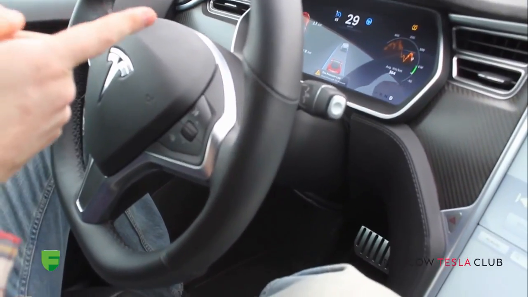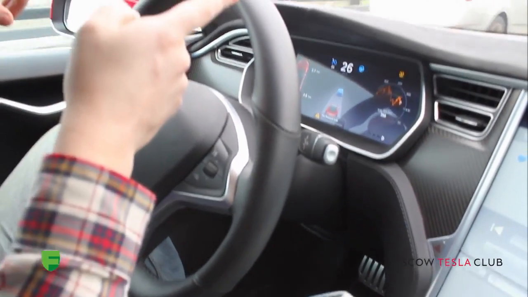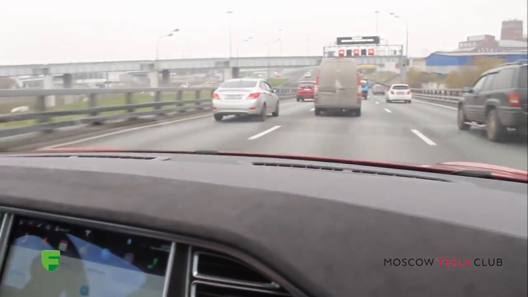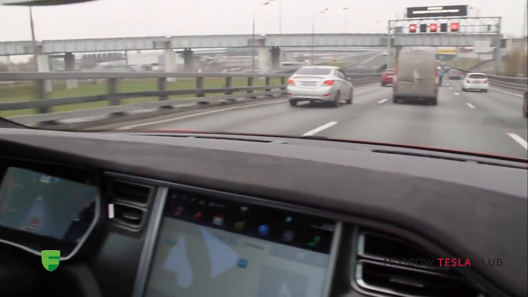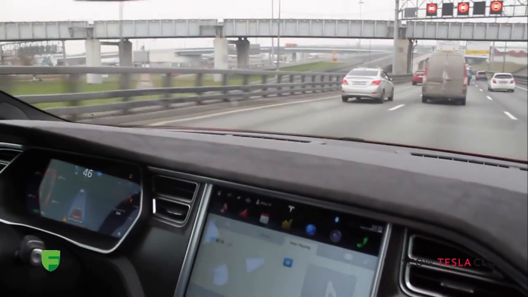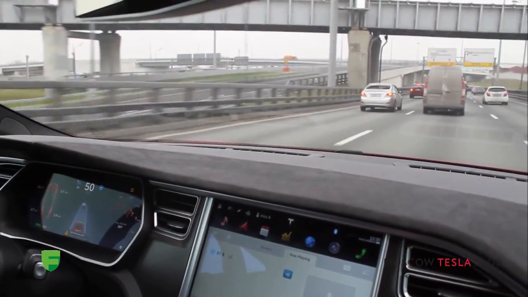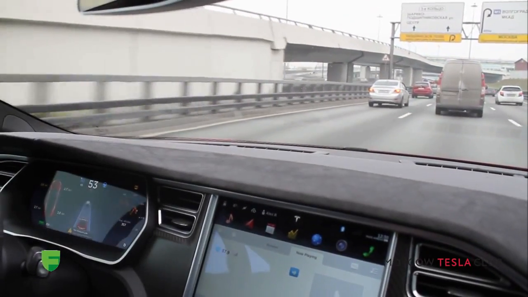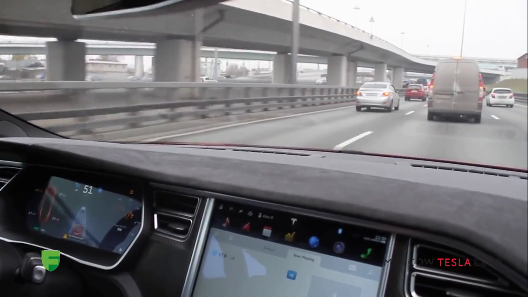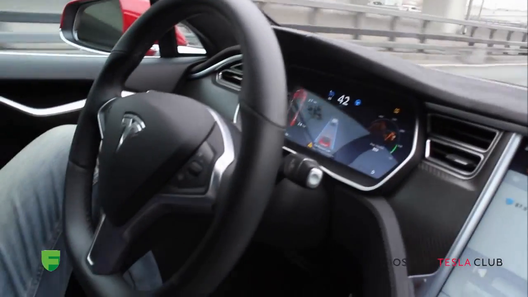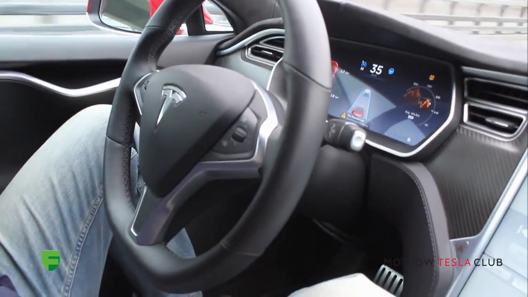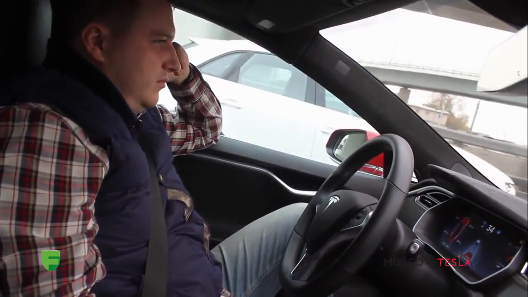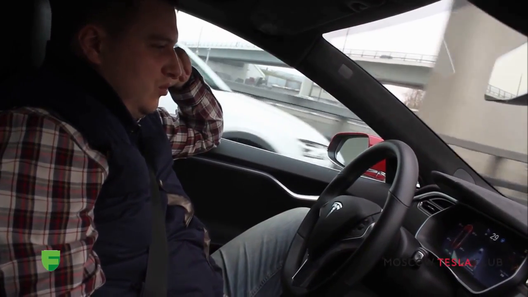The car is focused on road markings, but now we've got the vehicle in front of us as an obstacle. And the car is focused on the vehicle in front now. Now the distance has increased and the car is reading road markings again. We're in autopilot mode again and the car controls itself. It'll slow itself down and accelerate itself.